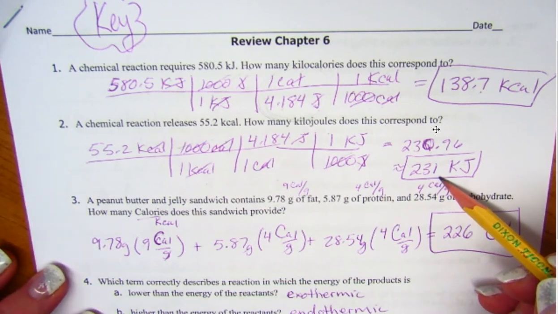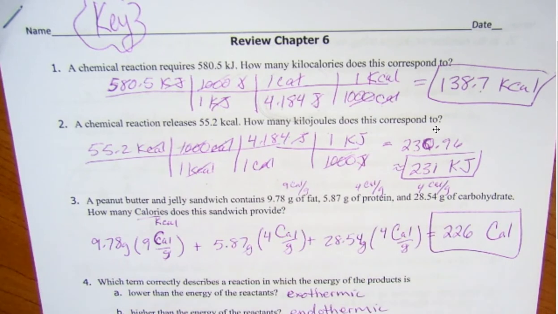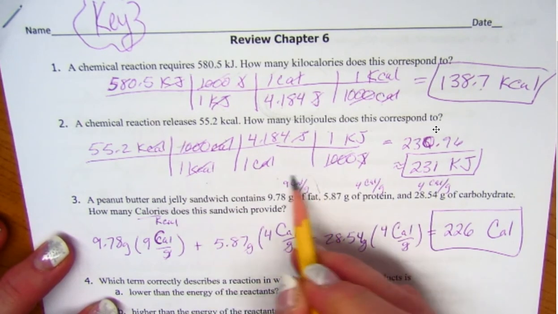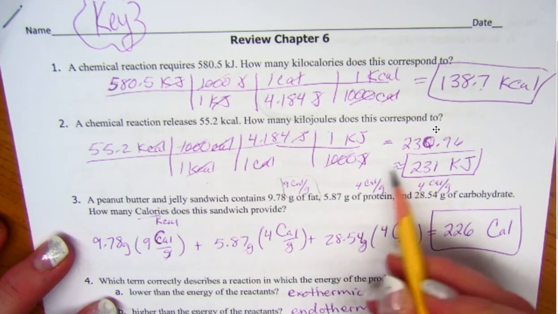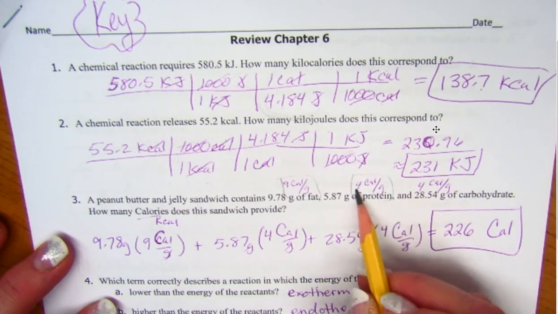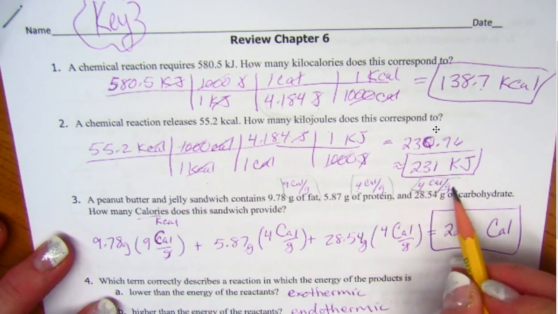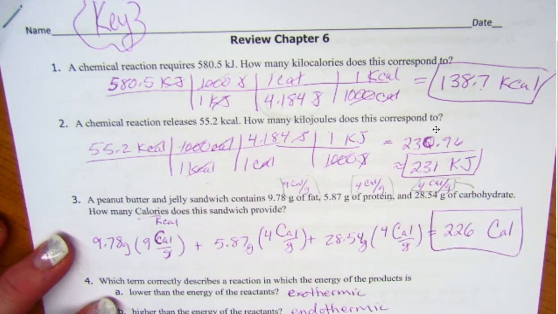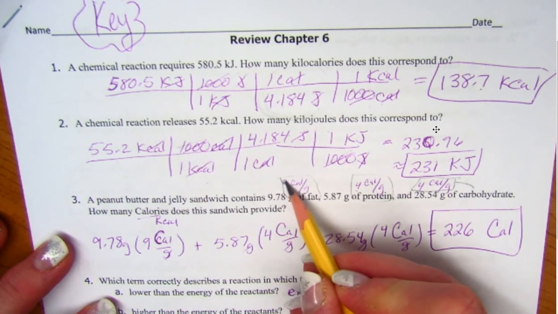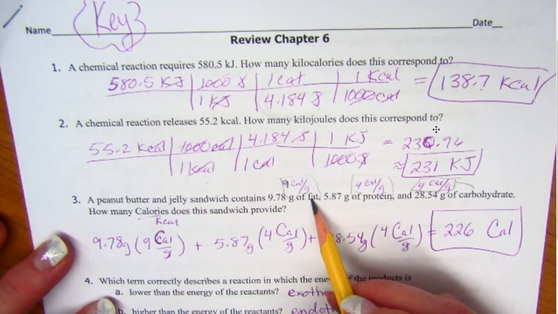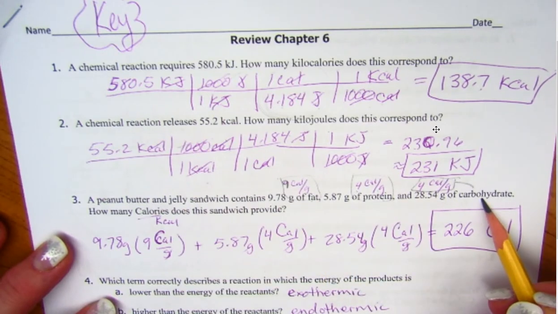Okay, next one. This is something that you also need to know. It will not be given to you. For fat, you get 9 calories per gram. For protein, you get 4 calories per gram. For carbohydrates, you get 4 calories per gram. So 9 calories per gram, 4 and 4. So fat you get the most calories out of. Protein and carbohydrates are 4 calories.